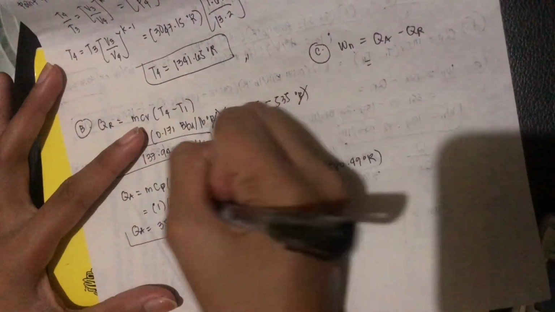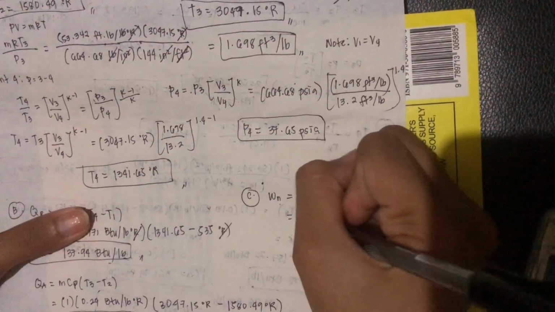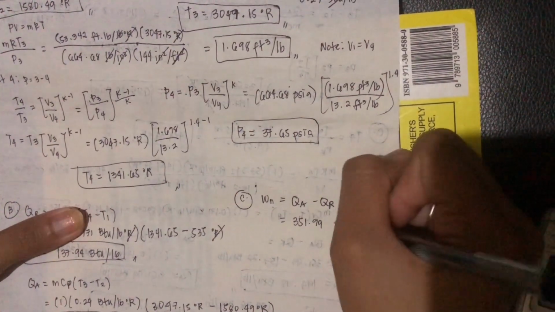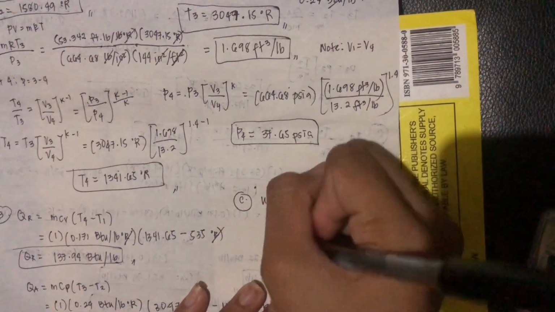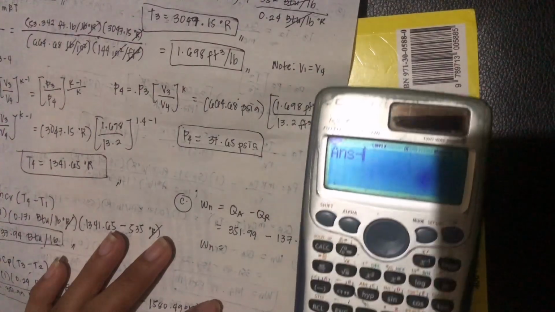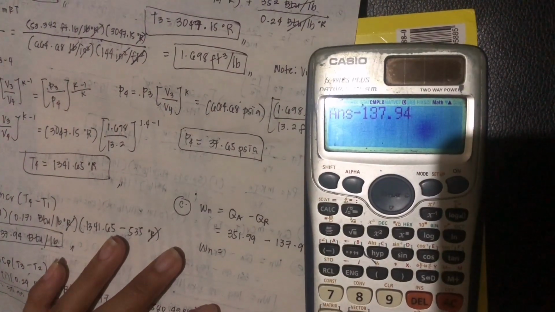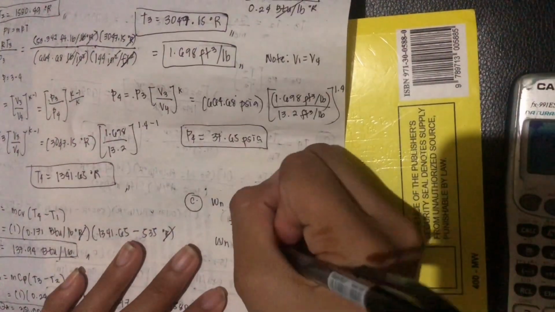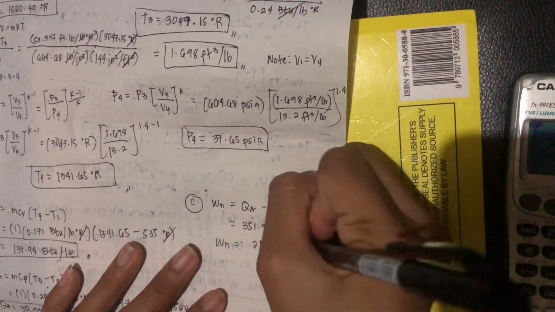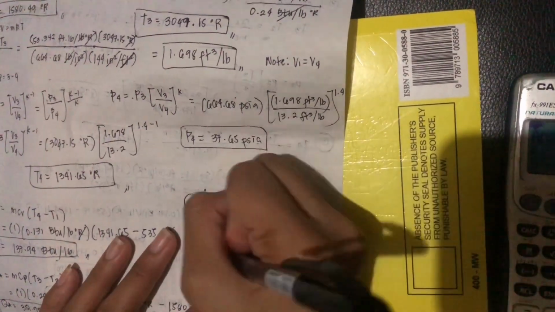Now we can substitute: QA is 351.99 minus our QR of 137.94. So work net is equal to 214.058. So 214.058 BTU per pound is our work net.